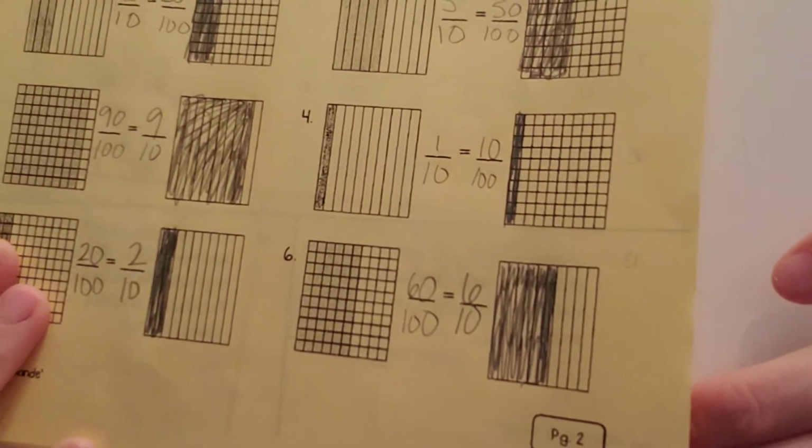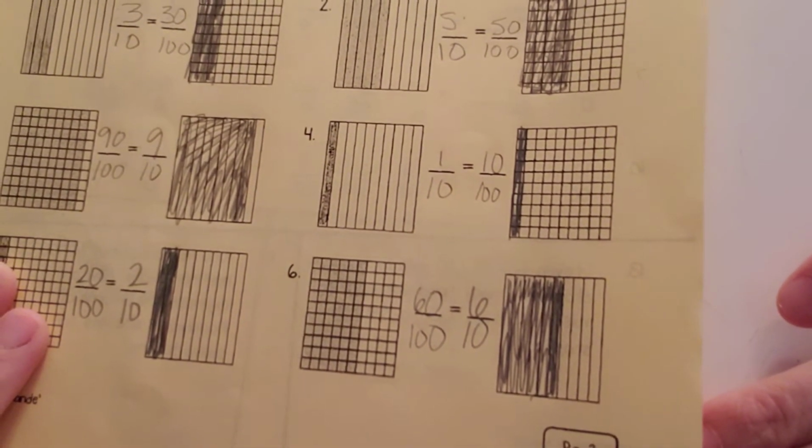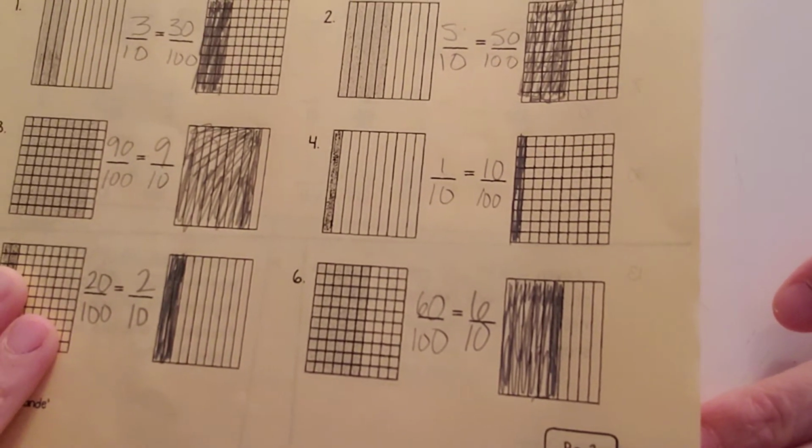All right, check. Did you get 60 hundredths equals 6/10? All right, is this starting to make some sense? Pretty easy to convert between tenths and hundredths.